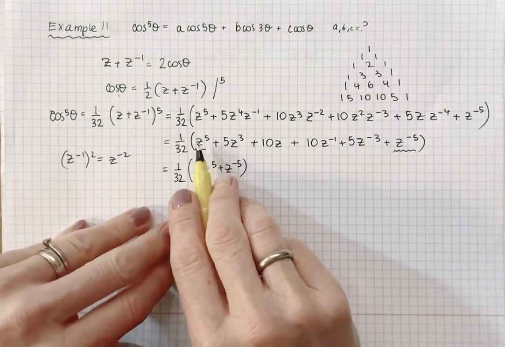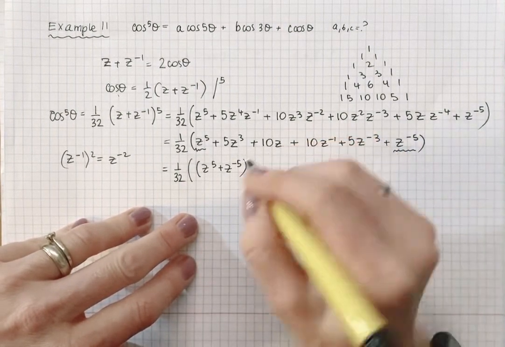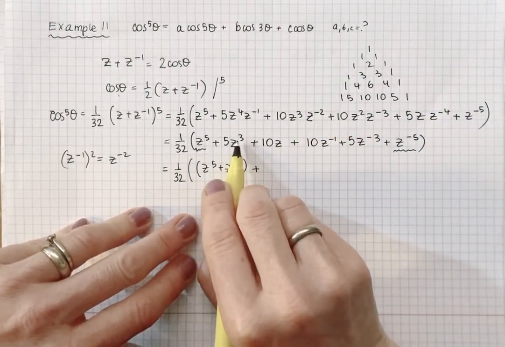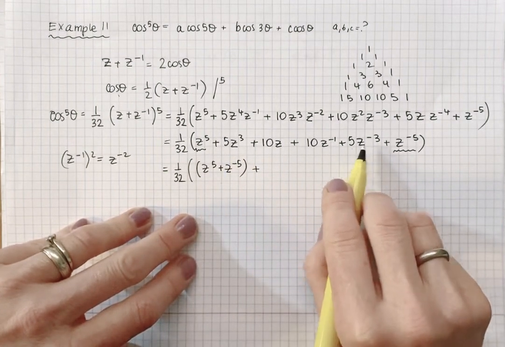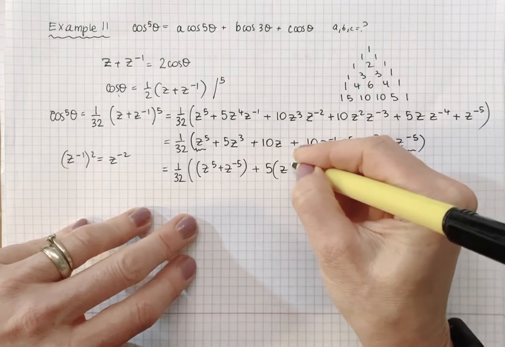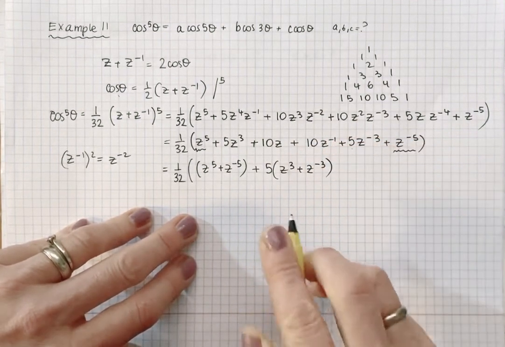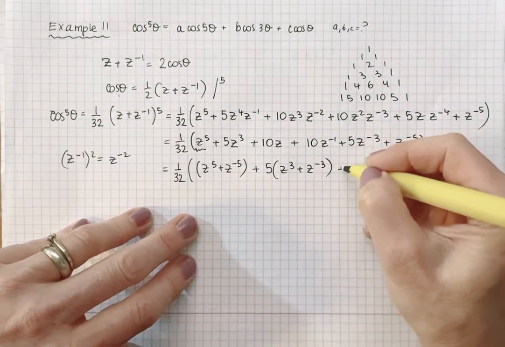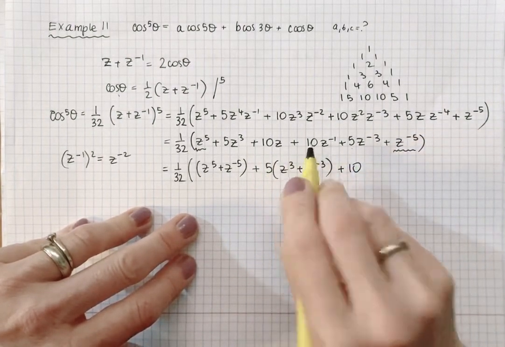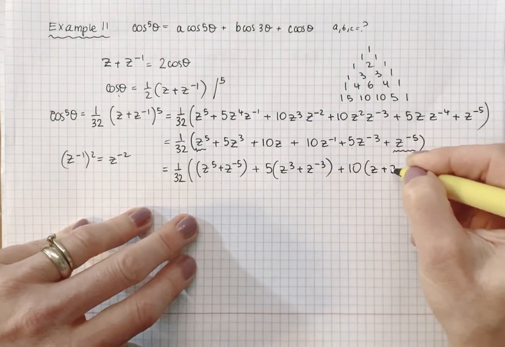So one is 5, and then the magnitude of minus 5 is also 5. So then 5z cubed has got a brother of 5z to the power of minus 3. So you've got 5 lots of this pair. Okay, and then last one, you've got 10 lots of z that goes nicely together with z to the power of minus 1.